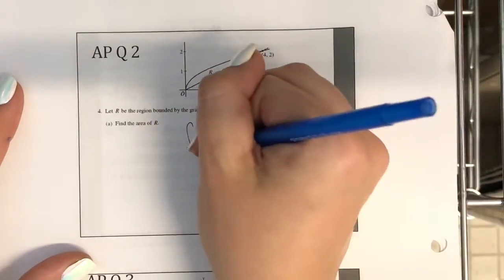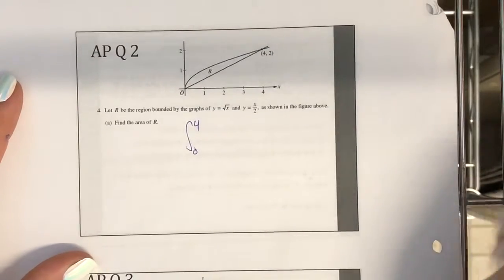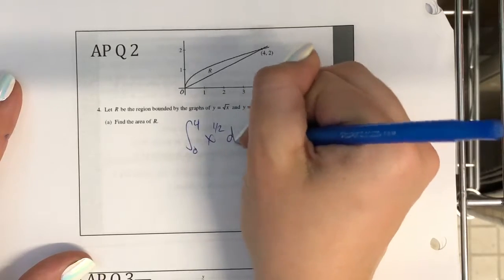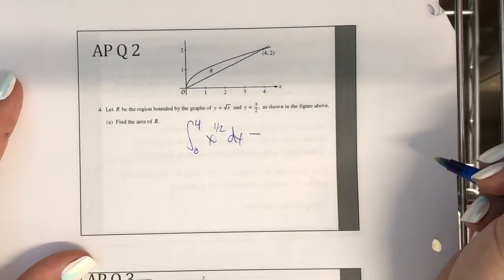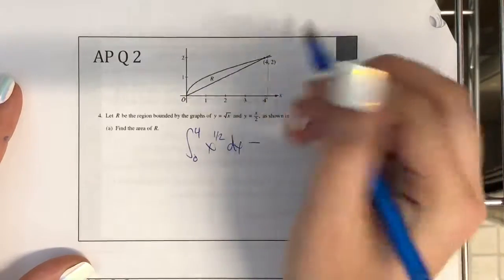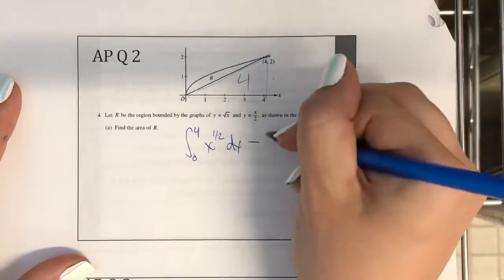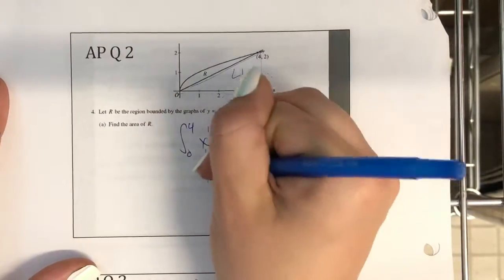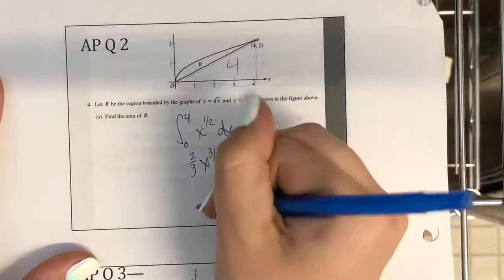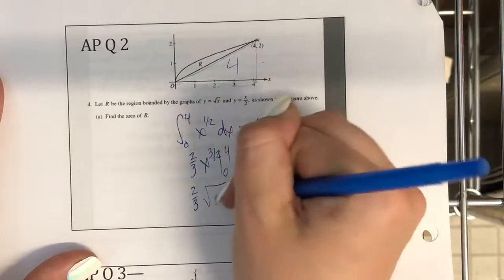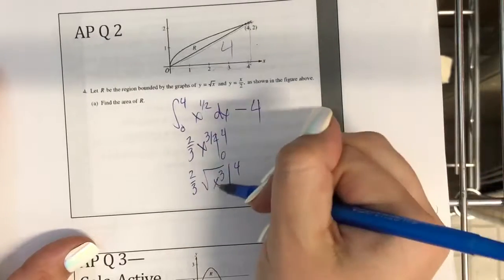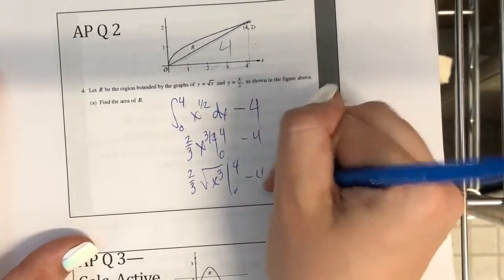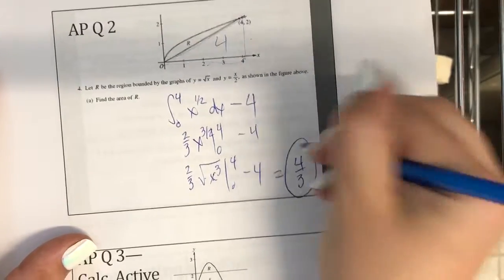All right, and we're back. So the x value goes from 0 to 4. So x to the half, I'm just going to rewrite it right now. I'm going to do it geometrically halfway. So this is 4 times 2, so that's 8, halved is 4. Okay, so I'm going to do that. Oh, it's just like the last problem. Interesting. From 0 to 4, 2/3 square root of x cubed from 0 to 4. So when I plug in 4, I get 8. So it's minus 4, minus 4. At the end of the day, you get 4/3.